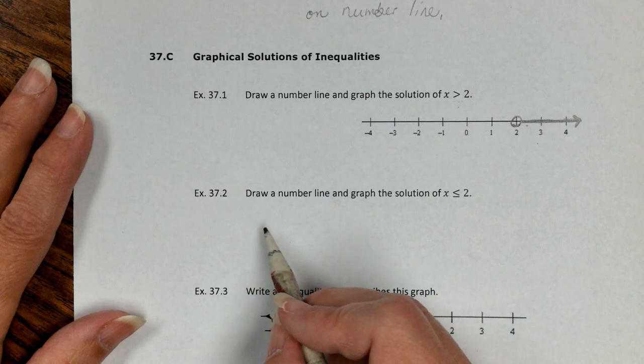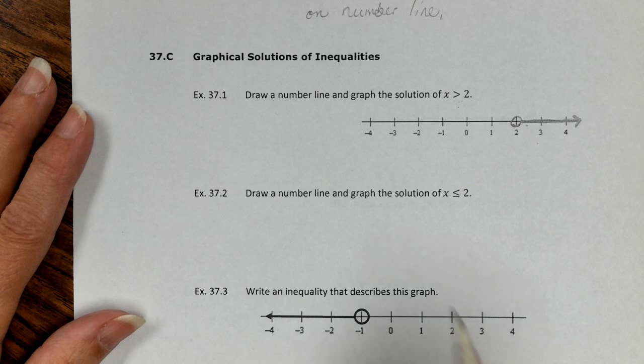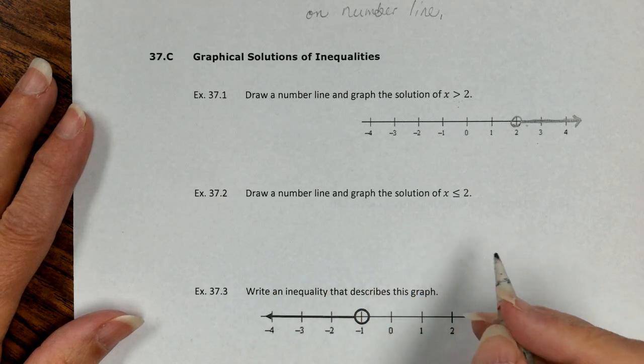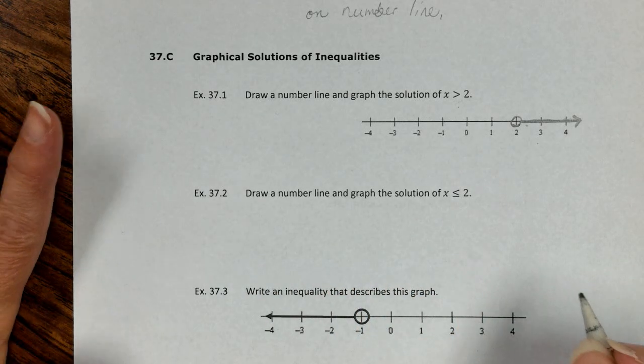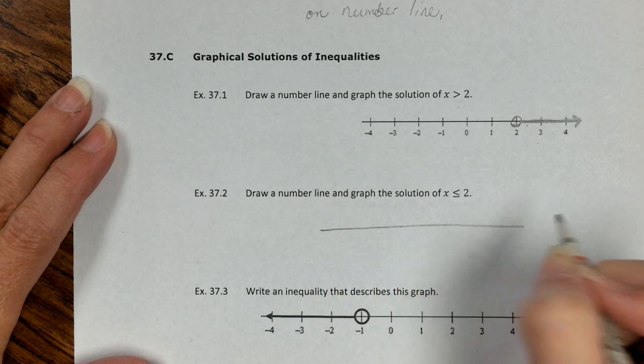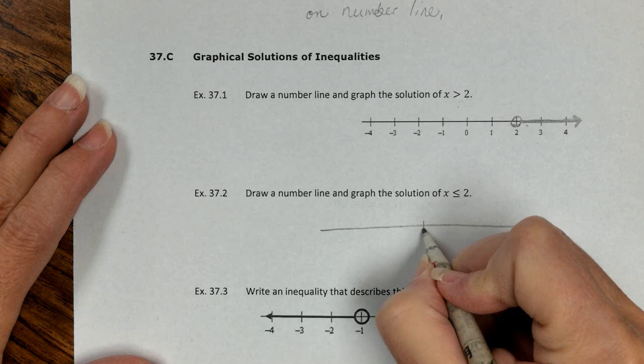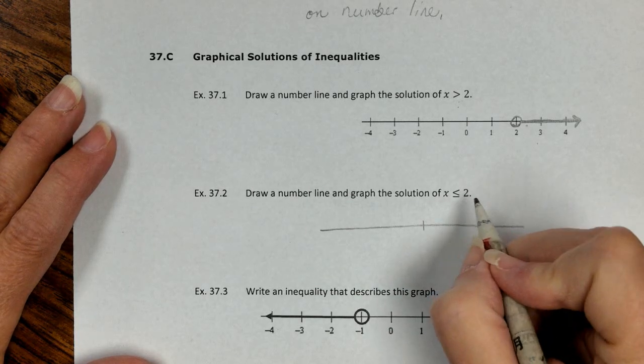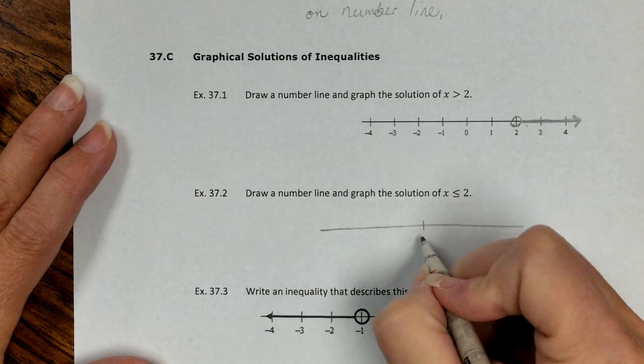Okay, next one, I did not give you a number line. Draw a number line and graph the solution of x is less than or equal to 2. So I'm putting this, and by the way, you don't always have to have 0 in the middle of your number line. I'm going to put this number in the middle of my number line.